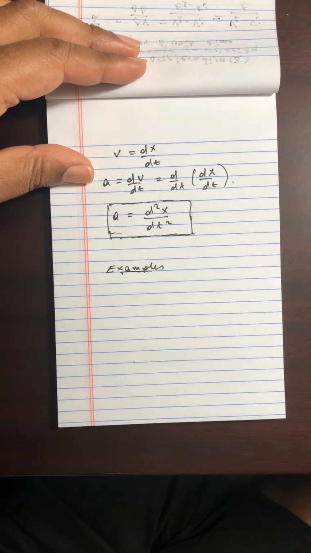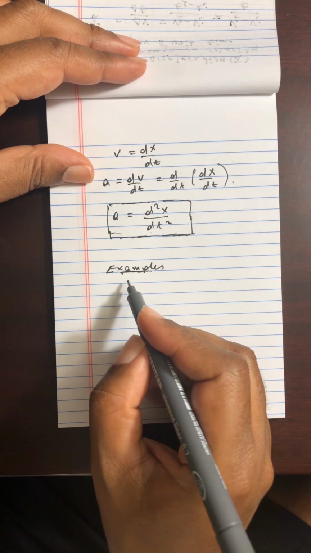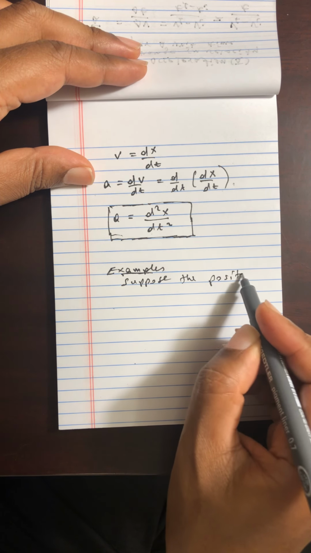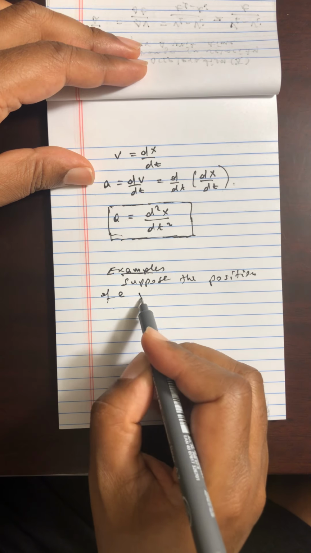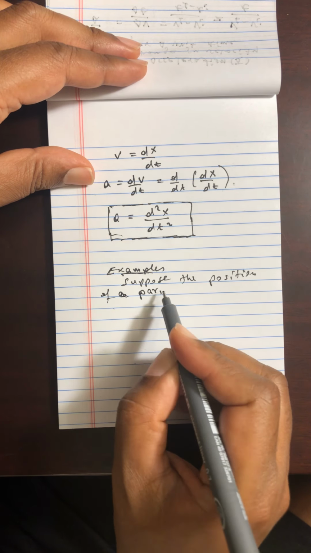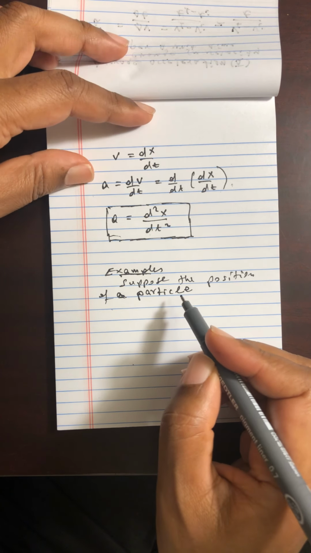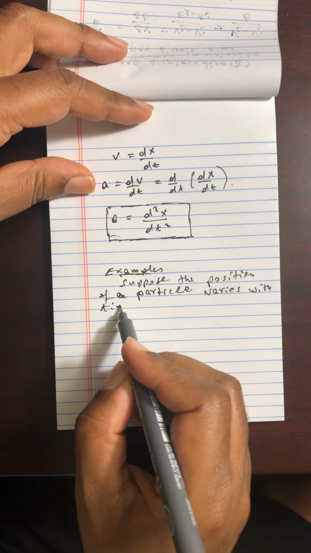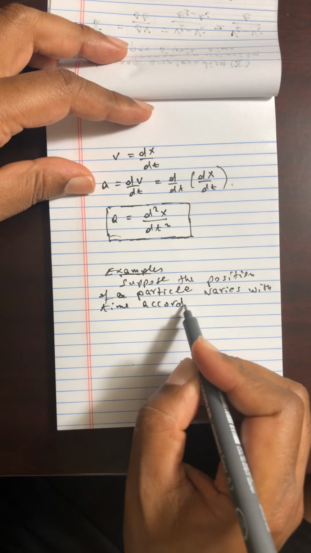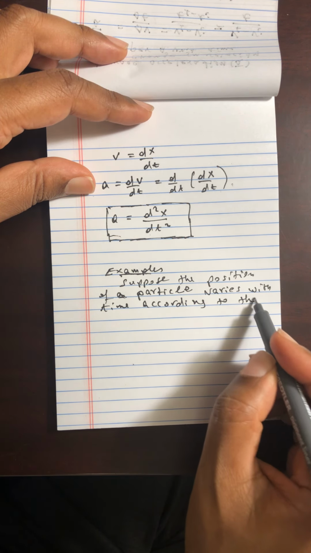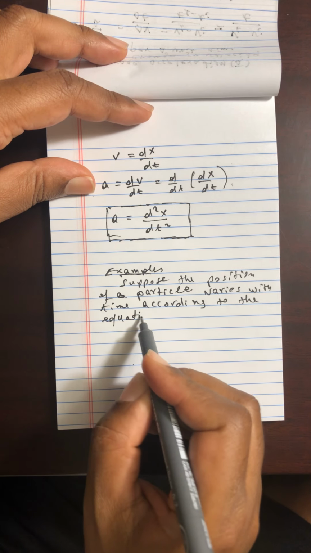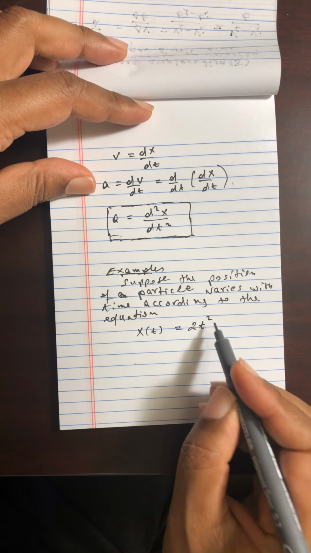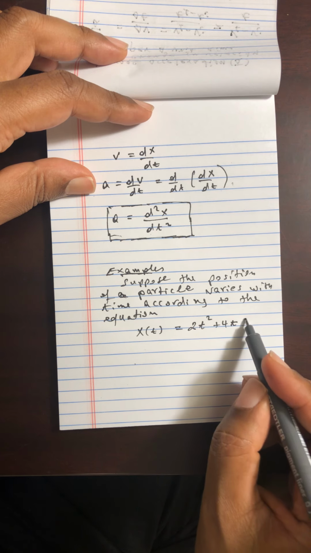Suppose the position of a particle varies with time according to the equation, let's say x as a function of time equals 2t squared plus 4t plus 6.